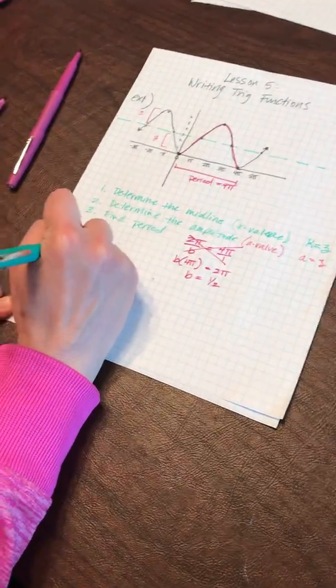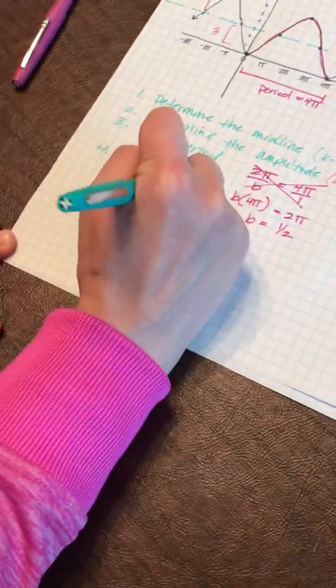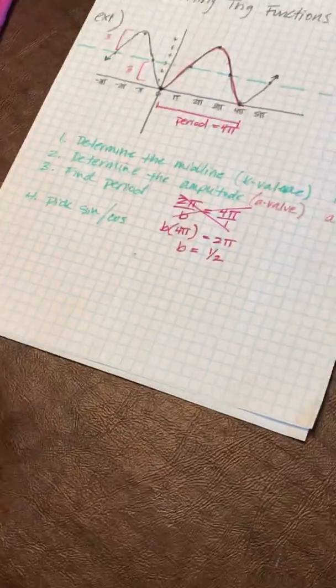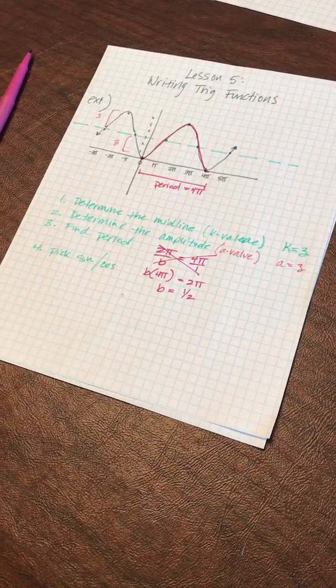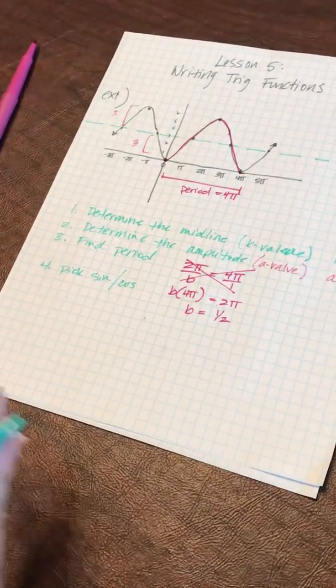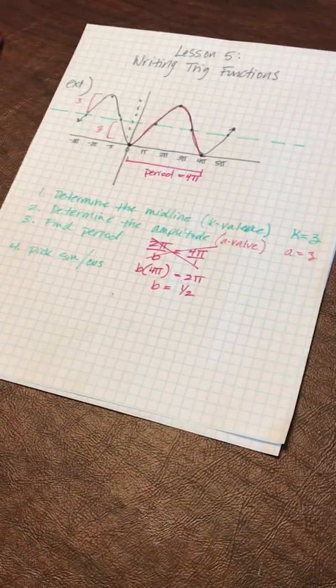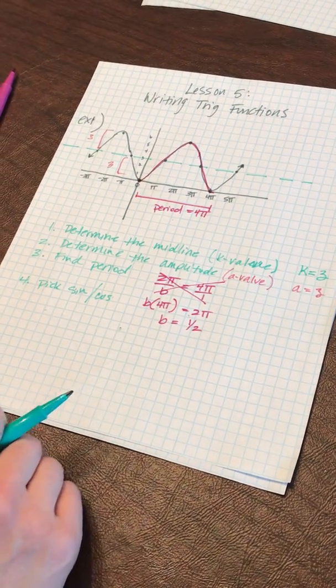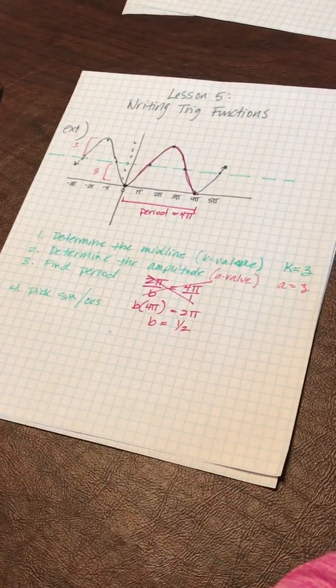At this time, you want to choose whether you're going to pick a sine or a cosine function. The fun part about this is you can write an infinite number of equations for every one of these graphs. You can write it as a sine function, a cosine function, a reflected sine function or a reflected cosine function, or with various shifts. So I'm just going to pick what I want to do.